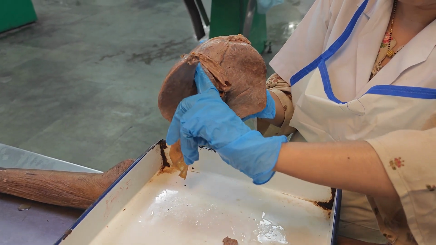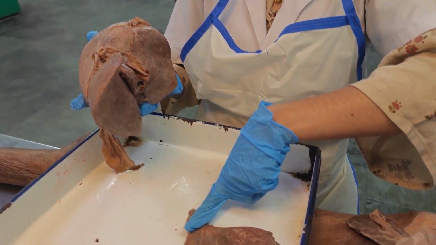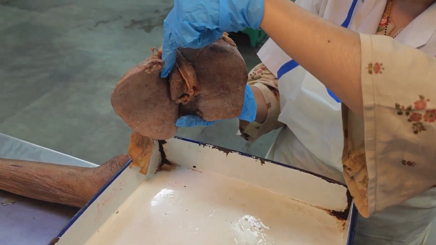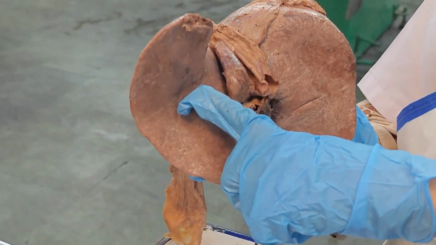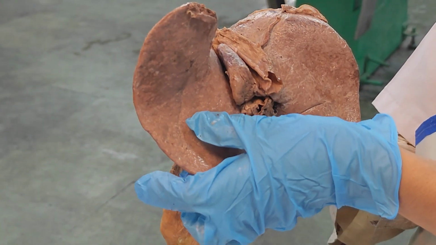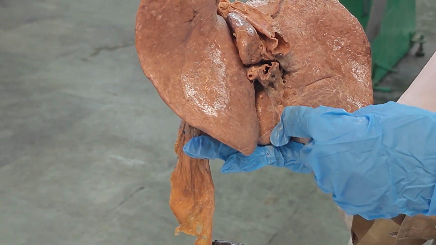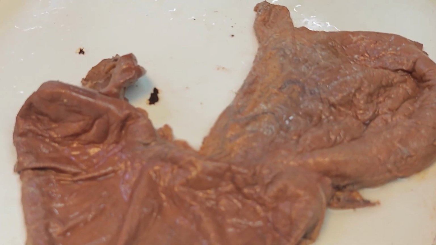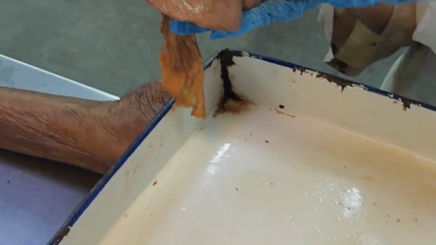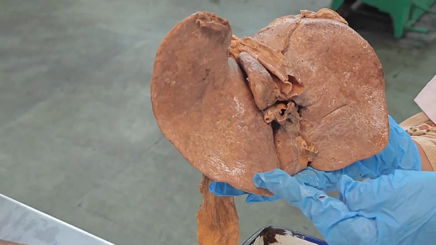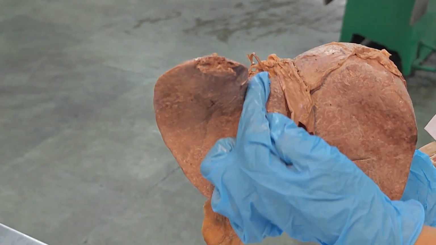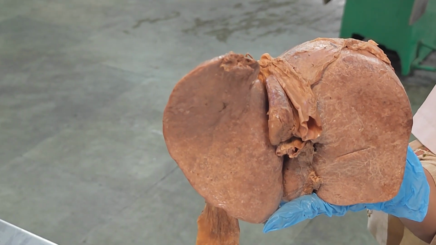This is the groove where the esophagus is related. Here there is the diaphragm, and through the diaphragm, this is the abdominal part of the esophagus. This is the fundus part, the body part, and then this is the quadrate lobe of the liver, where you can find the pyloric part or pyloric end of the stomach related. So this is how the stomach is related to the liver along with the esophagus. This groove is for this part of the esophagus.